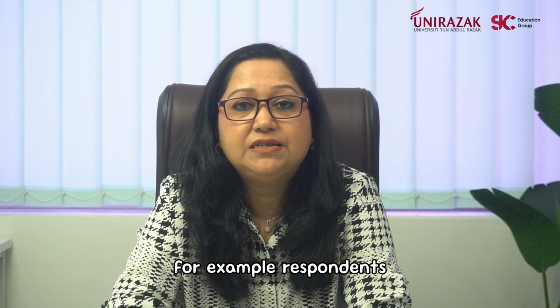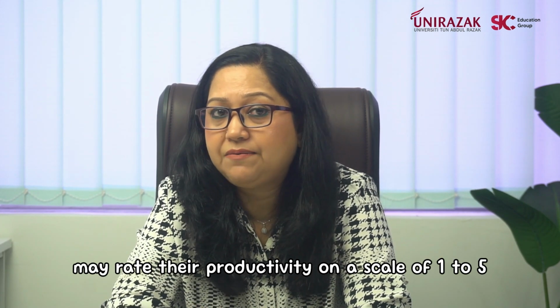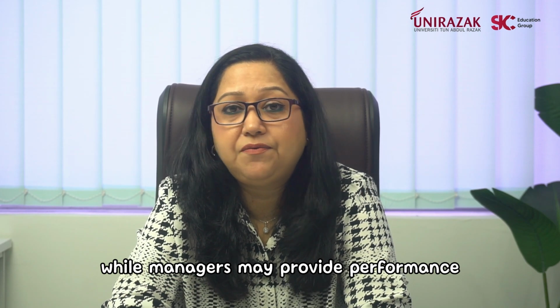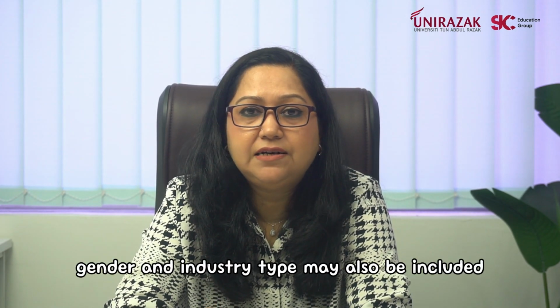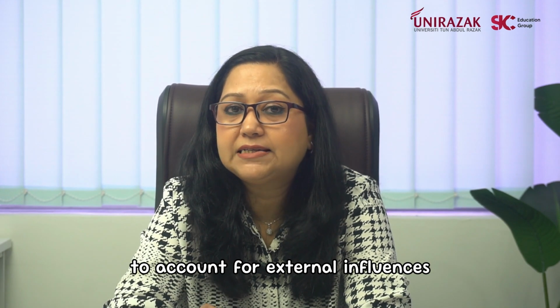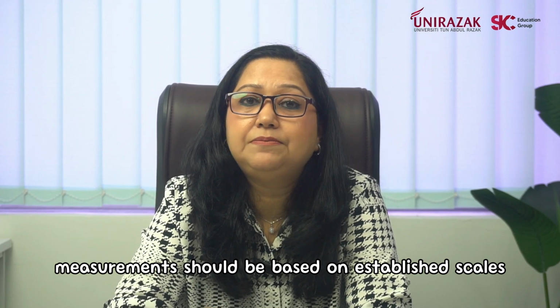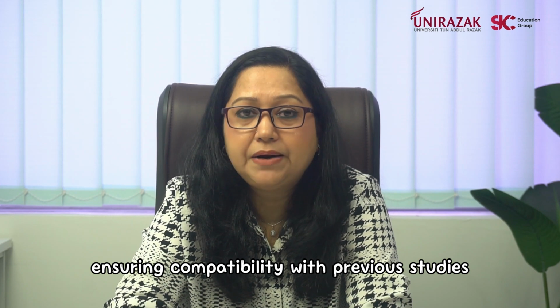For example, respondents may rate their productivity on a scale of 1 to 5, while managers may provide performance scores for the same individuals. Control variables such as age, gender, and industry type may also be included to account for external influences. Measurement should be based on established scales wherever possible, ensuring comparability with previous studies.